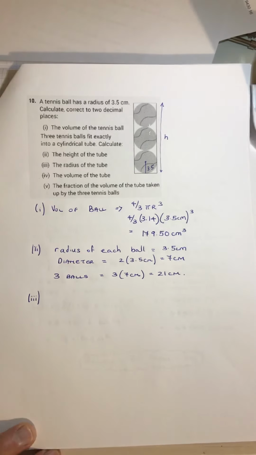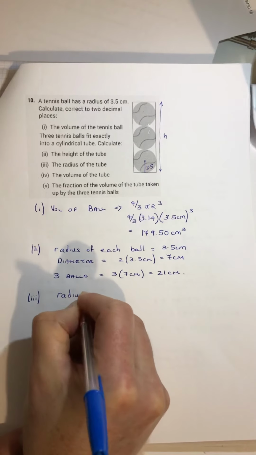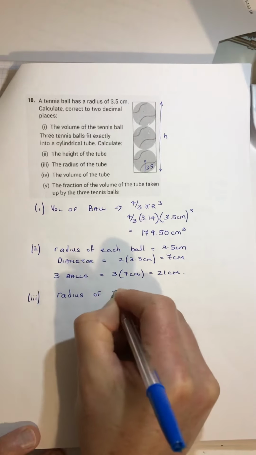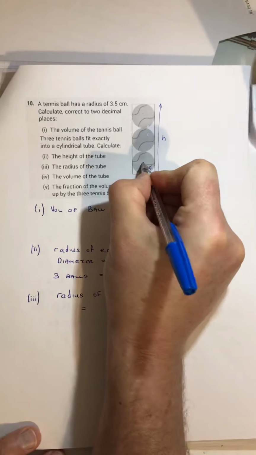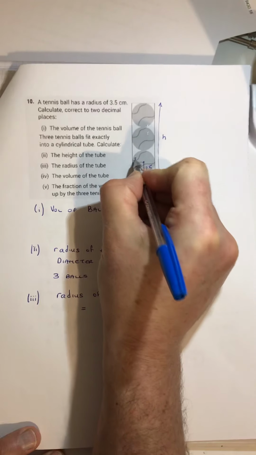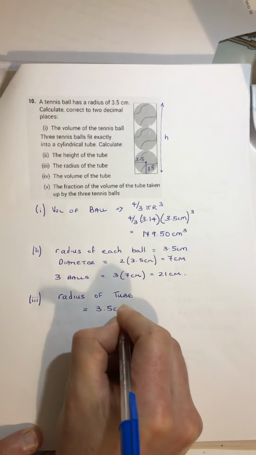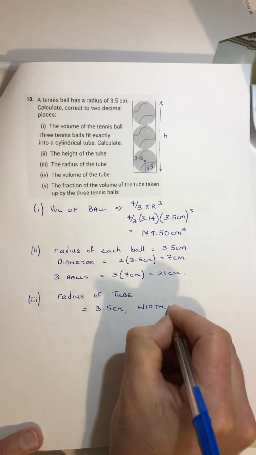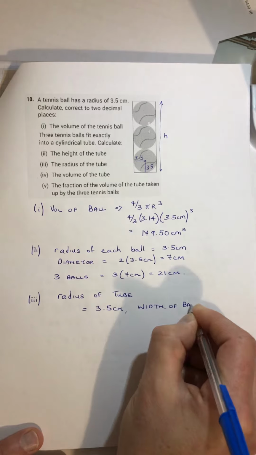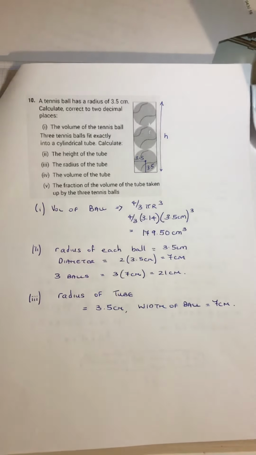We're looking for the radius of the tube. So the radius of the tube will be equal to, well, we know the radius is going to be 3.5 centimeters. Why? Because the width of the ball is equal to 7 centimeters. Okay?